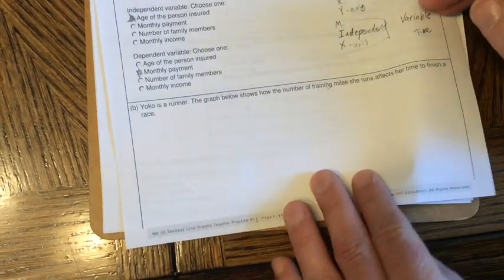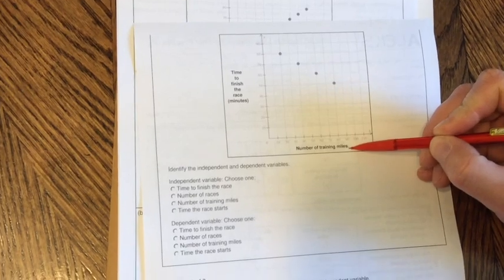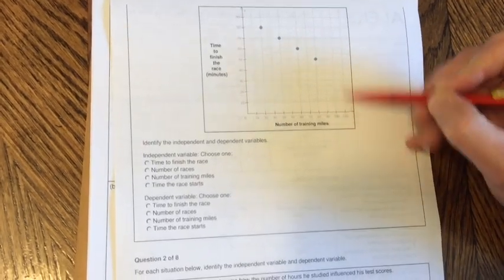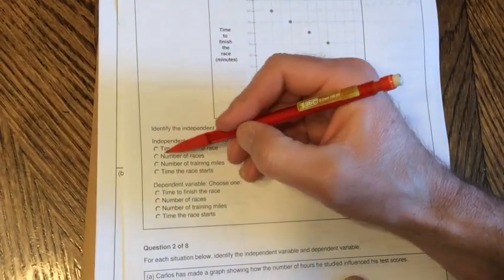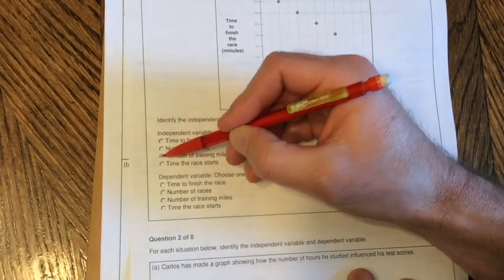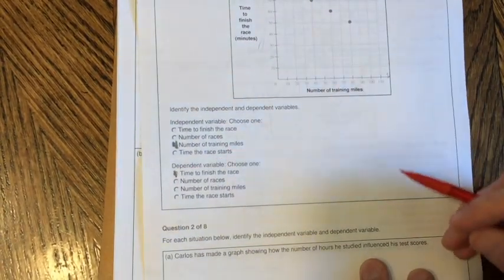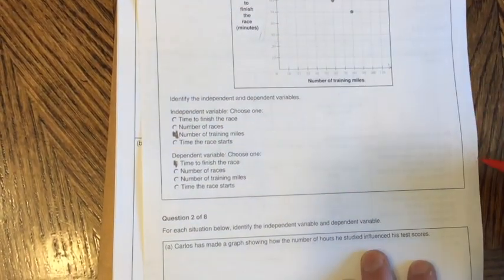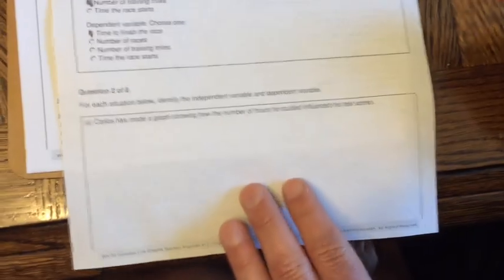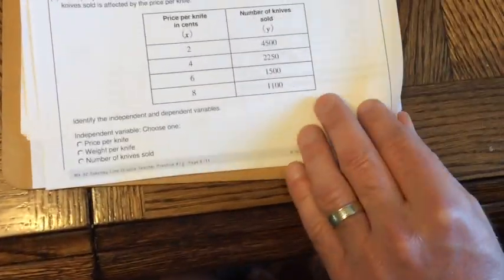Okay, so the training miles is the independent variable, which is always on the x-axis. DRY MIX. Number of training miles is independent. And what depends on that training miles? That's how much time it takes her to finish. Okay, so that's your independent and dependent variables. Okay, let's move on.